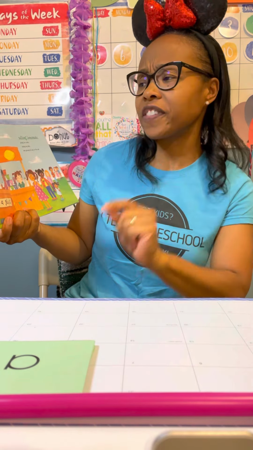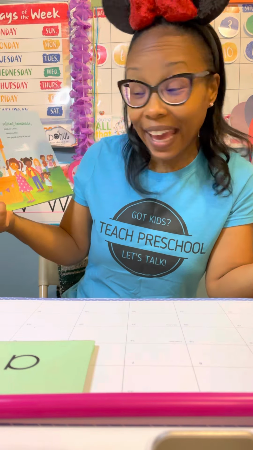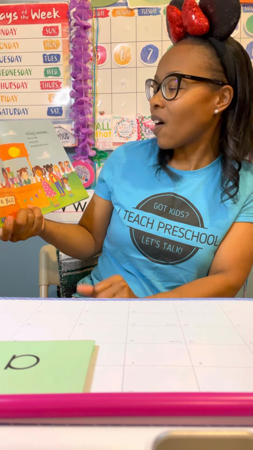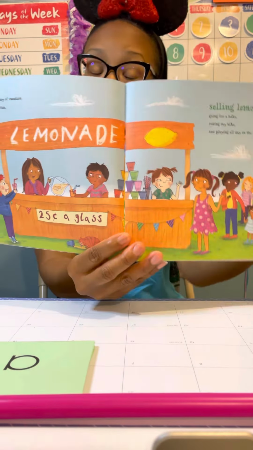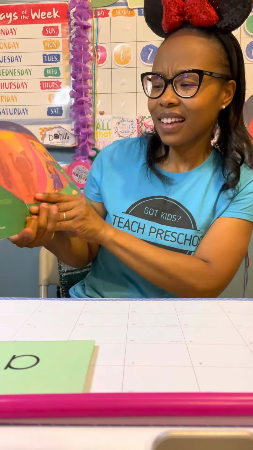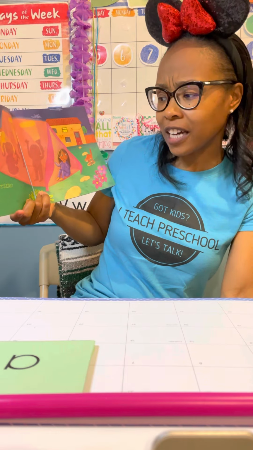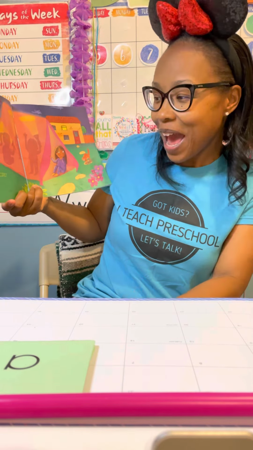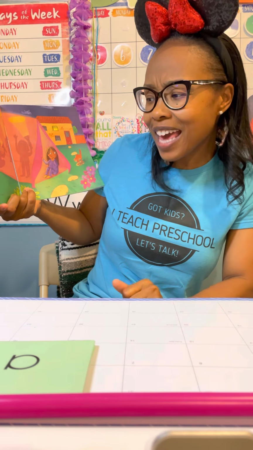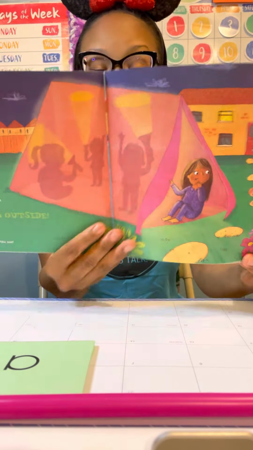On the fourth day of vacation, I had so much fun selling lemonade, going for a hike, riding my bike, and playing all day in the sun. Lemonade, 25 cents. On the fifth day of vacation, I had so much fun sleeping outside, selling lemonade, going for a hike, riding my bike, and playing all day in the sun. Lots of fun.